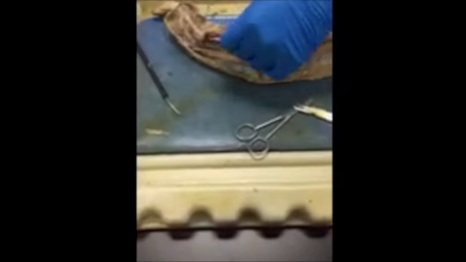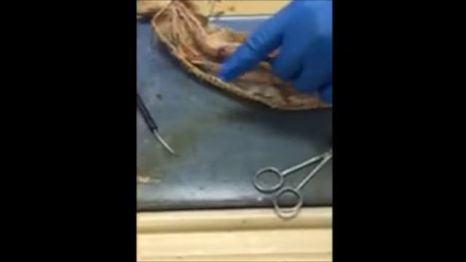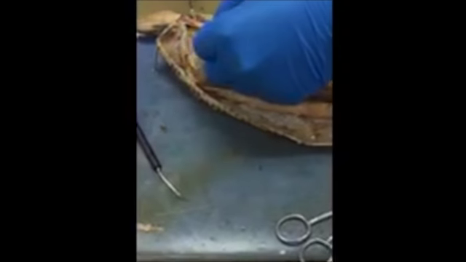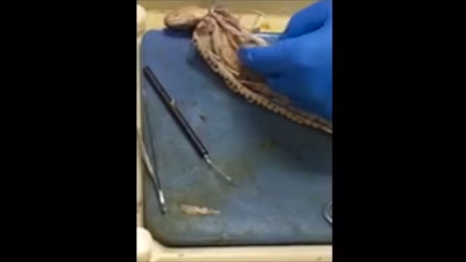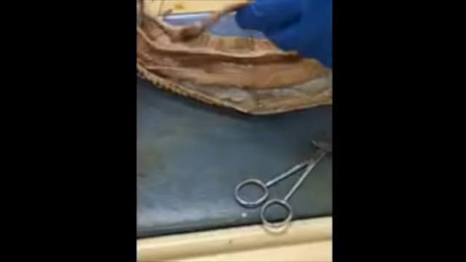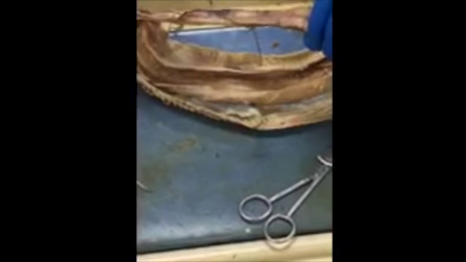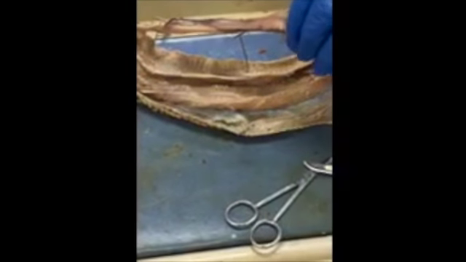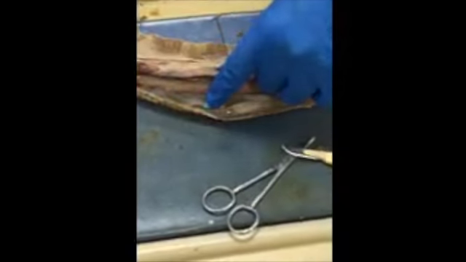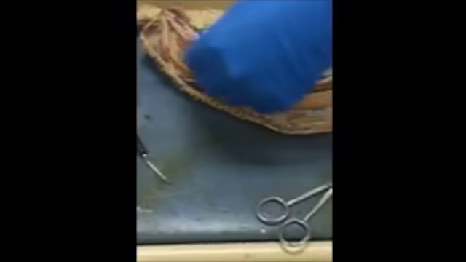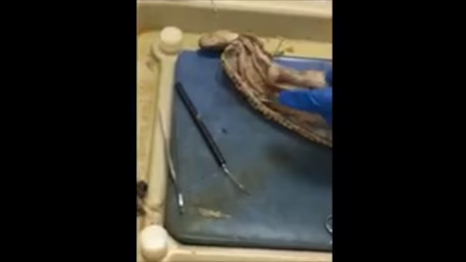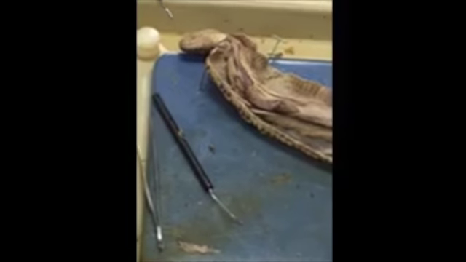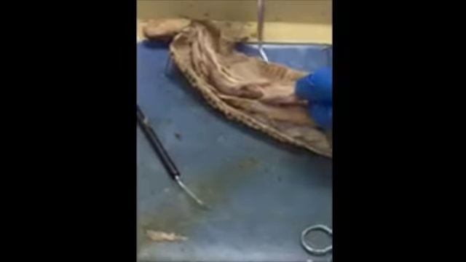Alright, so next is the respiratory system. The respiratory system consists of the trachea, which is going to be located right up here, and it's going to be ventral to the esophagus of the snake. And then on the dorsal side, we're going to find the lungs, which is how the snake takes in air and breathes. And then the trachea, which is going to be over here again. The trachea is used as a pathway for air to go from the snake's mouth into the lungs.